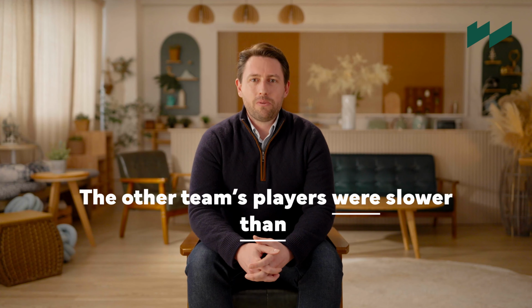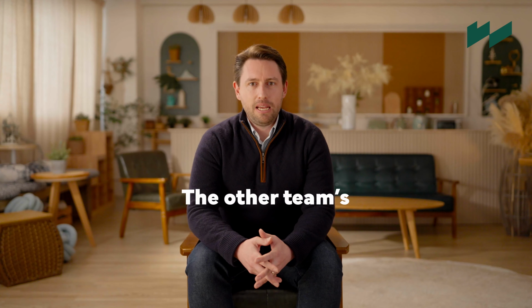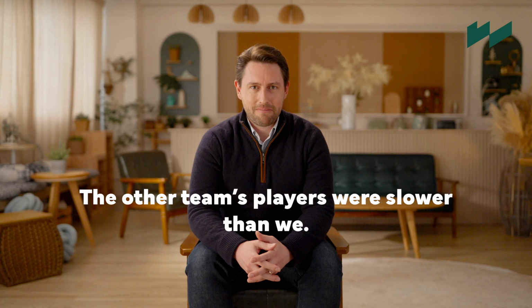Notice that the pronoun at the end of the sentence is us, an object case pronoun. But that will not work when we are comparing two clauses, because we need a subject case pronoun to serve as the subject of the second clause. The full, correct version of the sentence should read, the other team's players were slower than we were. Or if you'd like a shorter version of the sentence, you could also say, and again, this sounds weird, the other team's players were slower than we.